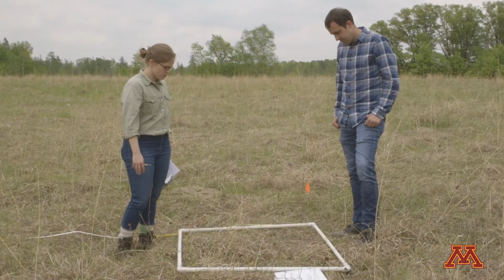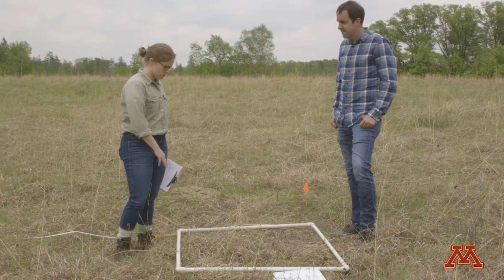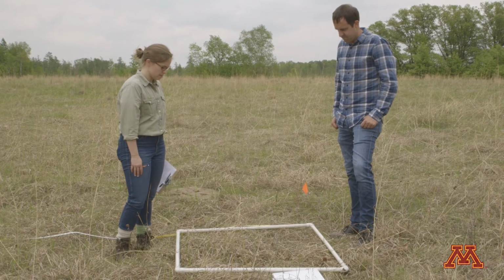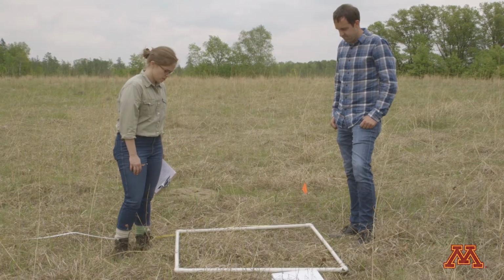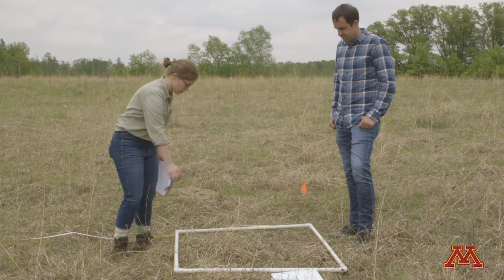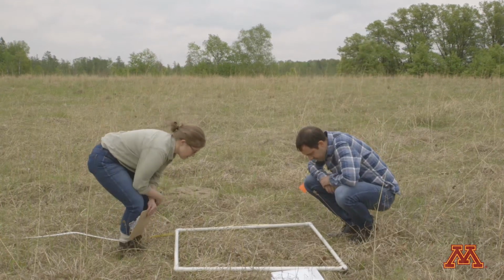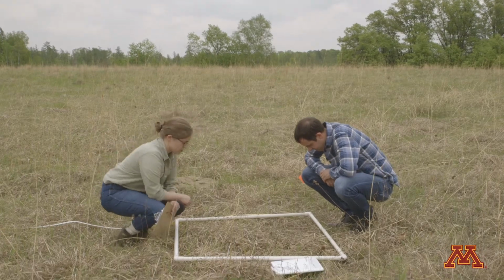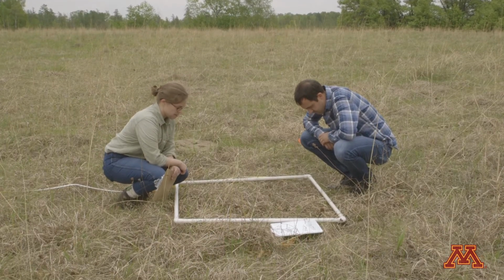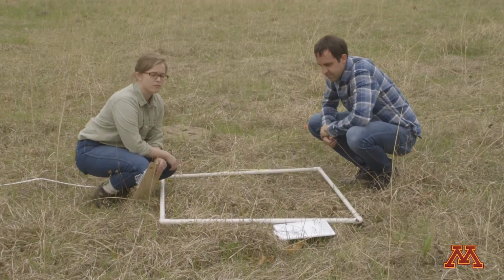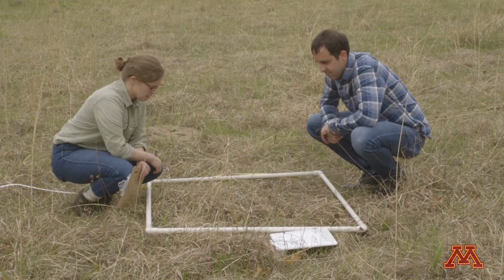The first thing that we'll do with vegetation is just kind of look at the plot and see what we're working with. So we can see we've got a lot of litter from last year. And the first metric that we'll do is species richness, so the number of unique species.